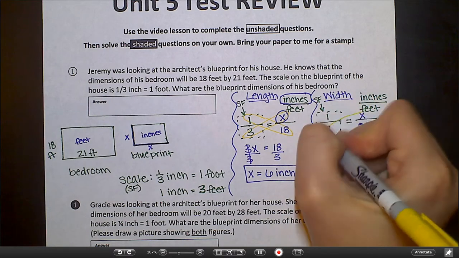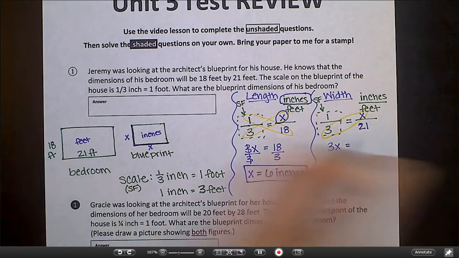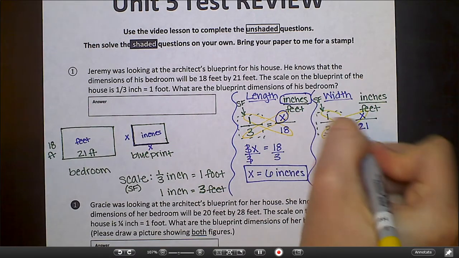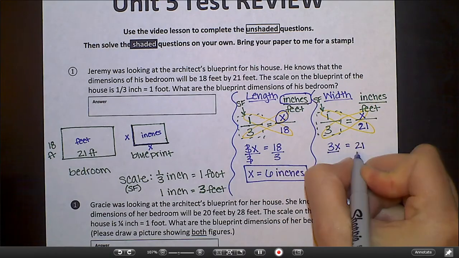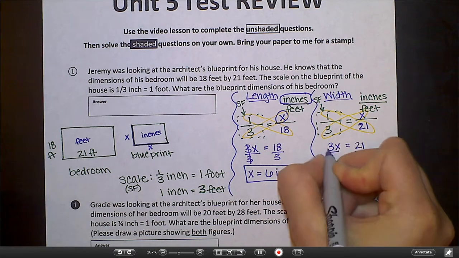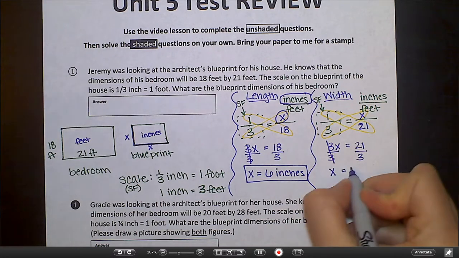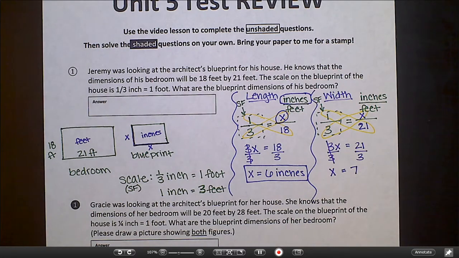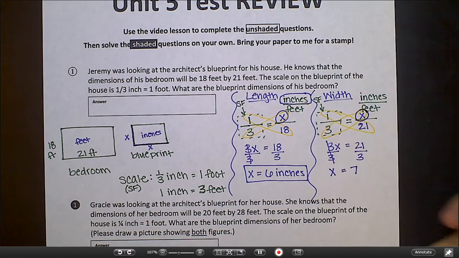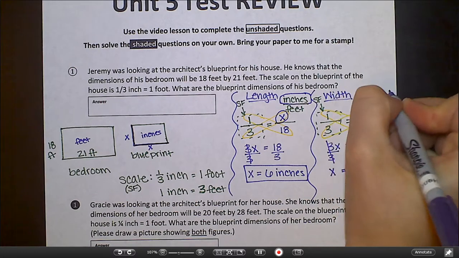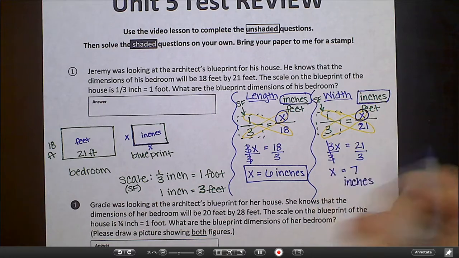So 3 times X is 3X. 1 times 21 is 21. I'm going to divide both sides by 3 to get X by itself. 21 divided by 3 is 7. Now I have to make sure that my units are correct, so I need to look up here. X is on top of my proportion. Inches is on the top of my proportion, and so that is my unit.